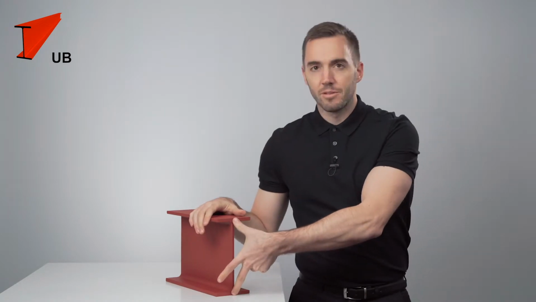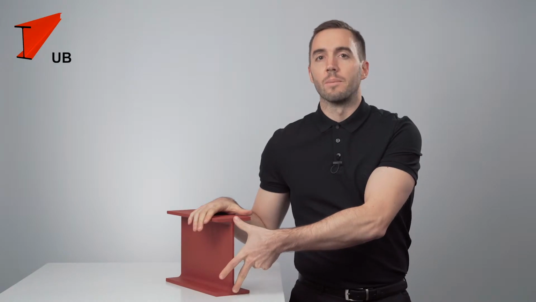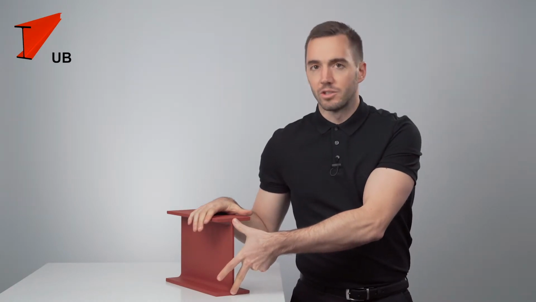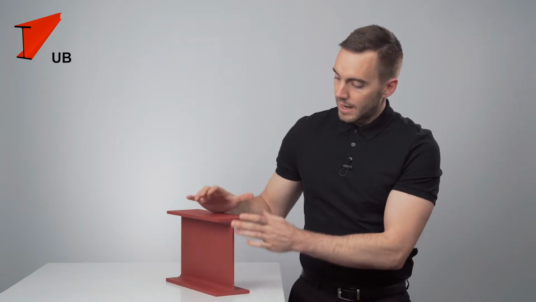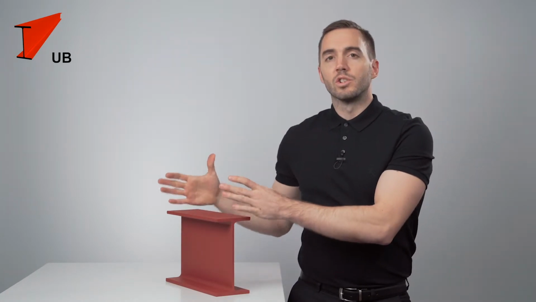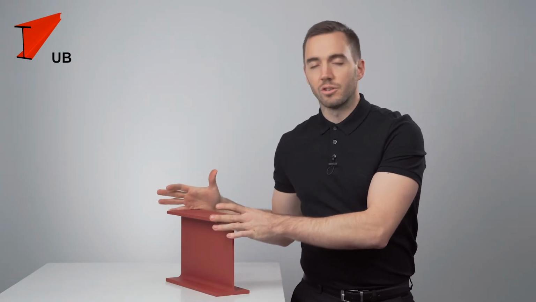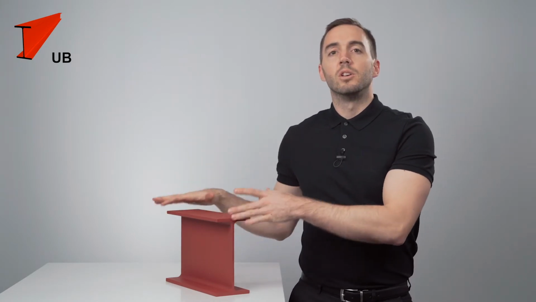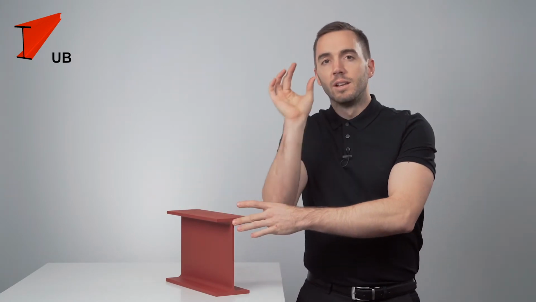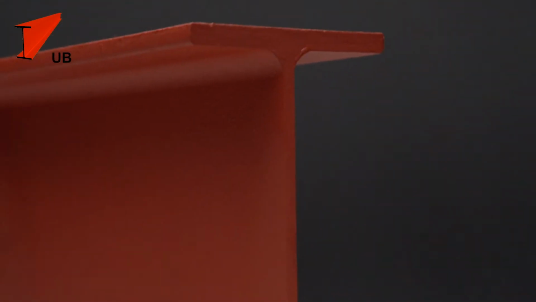One is the depth, which is in this case 203, and that's 203 millimeters, which is actually 8 inches. The width, which is 102 millimeters, and then 23, which is the number of kilograms per meter of this section. So it is very easy to work out the total weight of a beam. You simply multiply the last number, which is the number of kilograms per meter, by the length in meters.